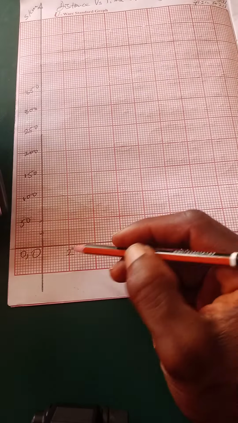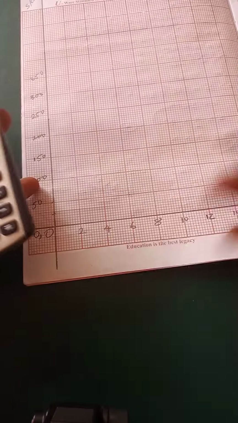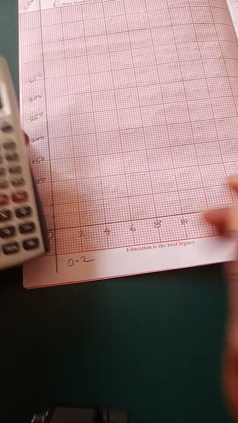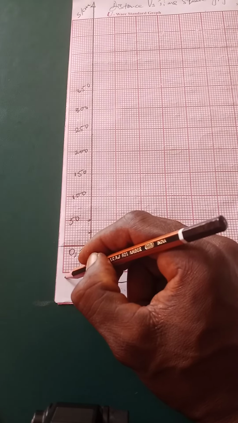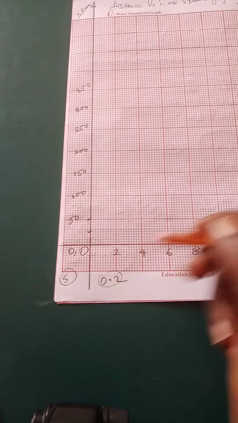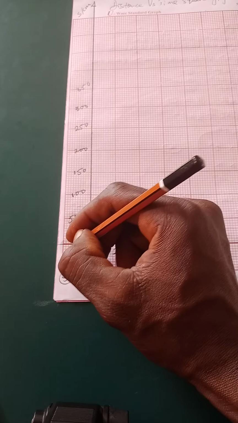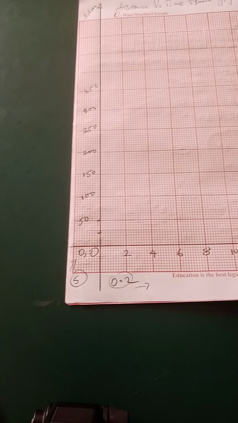This horizontal axis, 2 divided by 10 will give us 0.2. So 0.2 is the value for each small box here. 50 divided by 10 will give you 5. The value for each small box here is 5. This is for up here and this is for this side. These values are very, very important when we want to plot a graph.